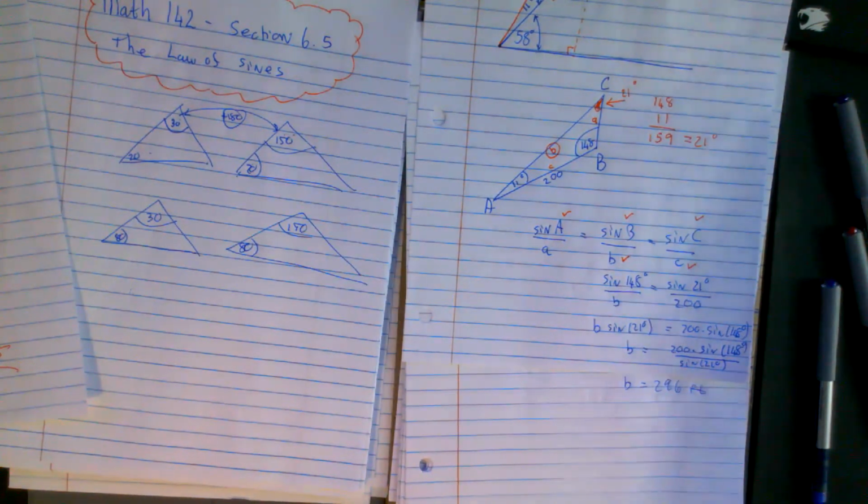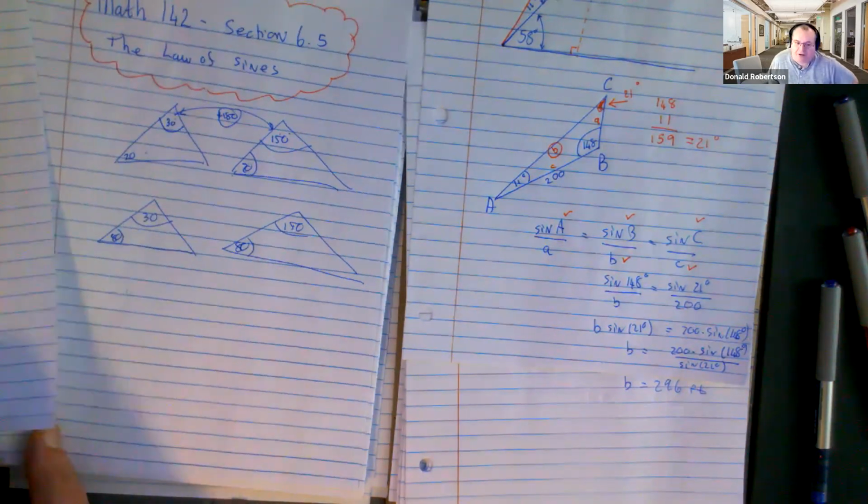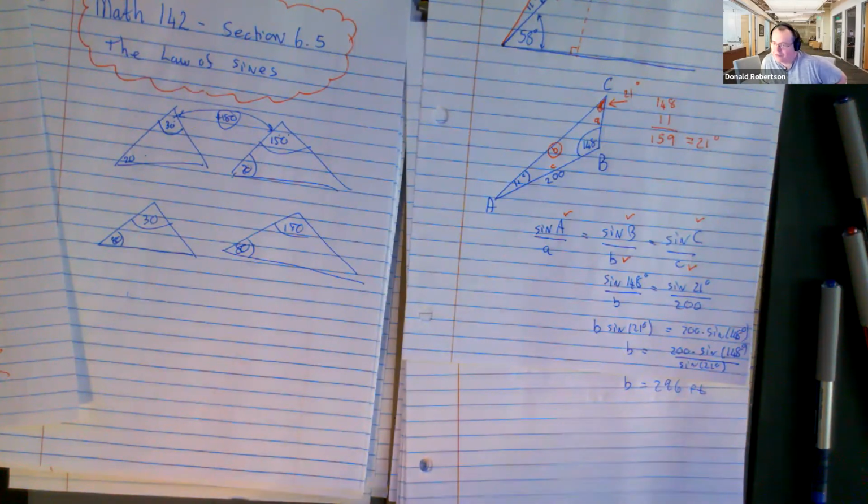Cool question, right? The picture was totally useless. WebAssign could have made life a lot cleaner by making that picture a lot more understandable, right? Because it isn't clear. To me, it wasn't clear when I was looking at it what was what.